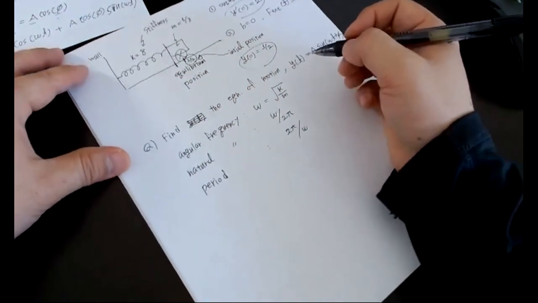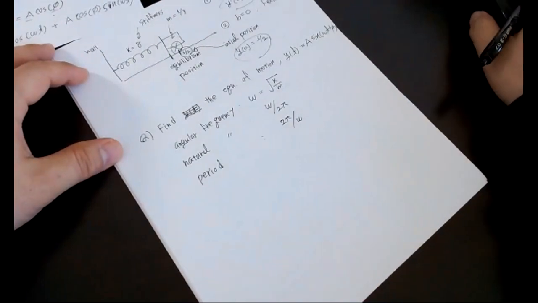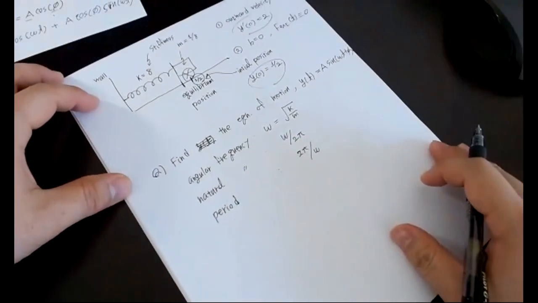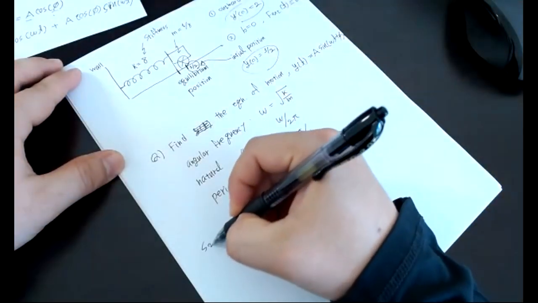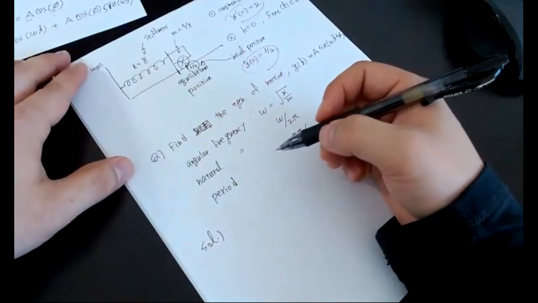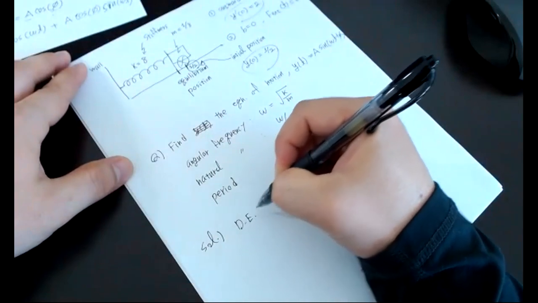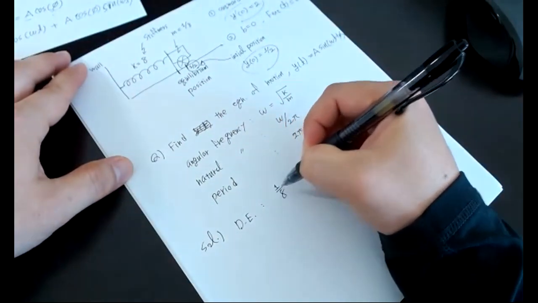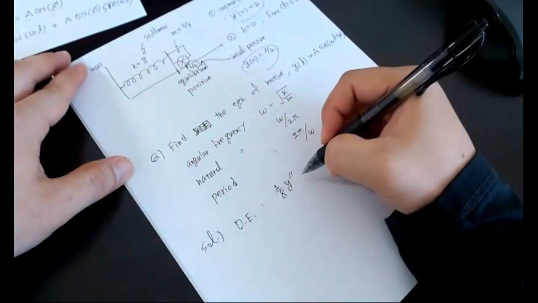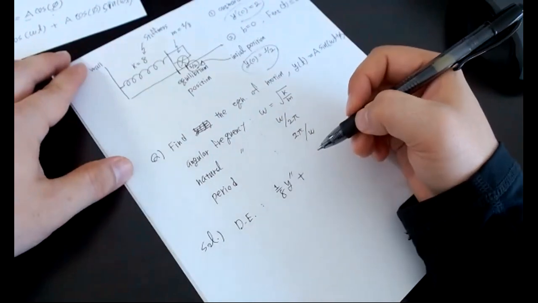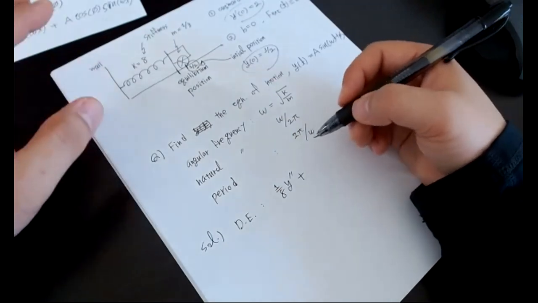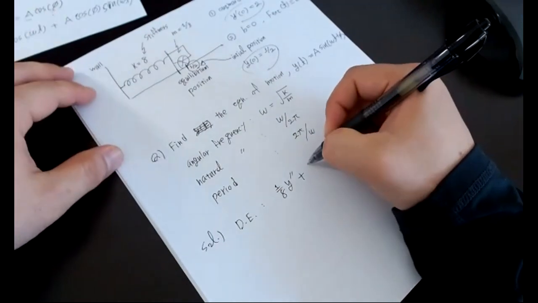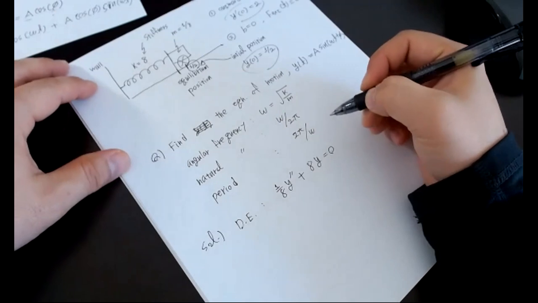Okay. All right. So now, a second. So let me start with the differential equation. The differential equation is going to be 1/8 y double prime plus, and then the stiffness, sorry, k. Stiffness is 8, right? 8y is equal to 0.